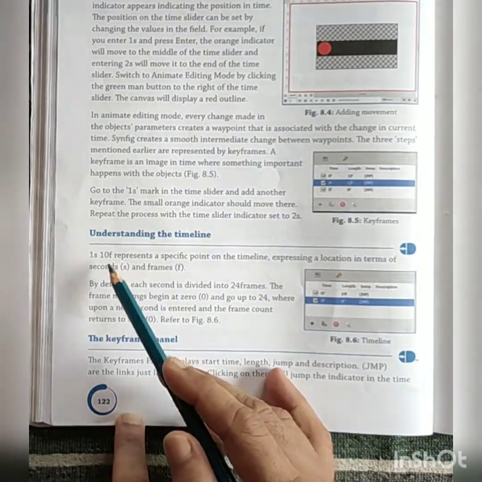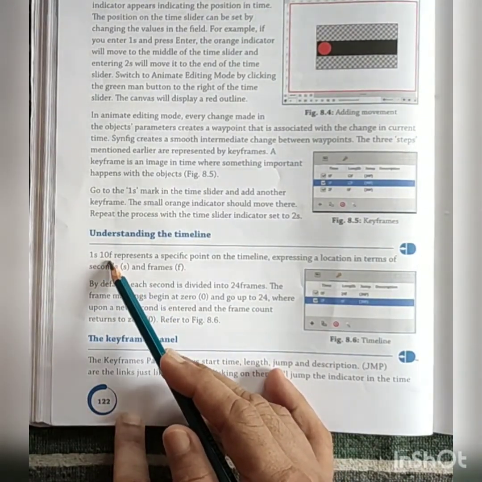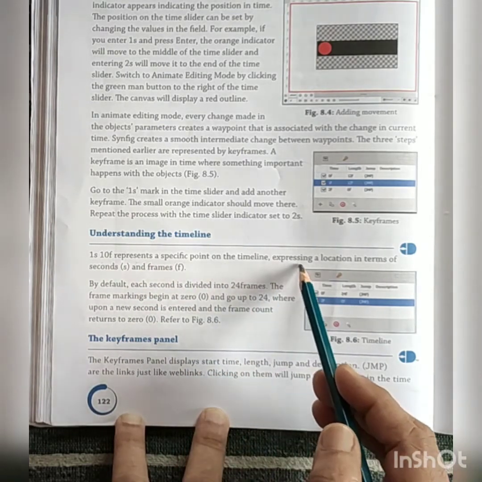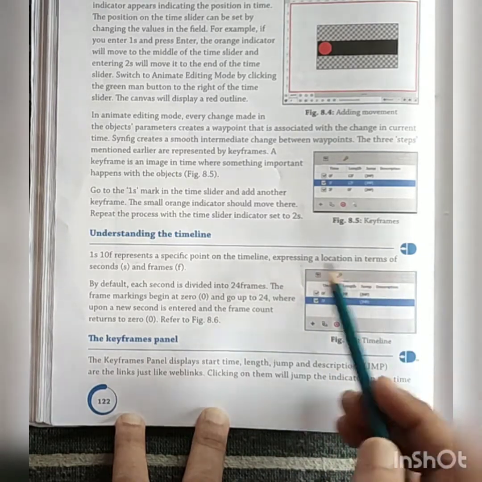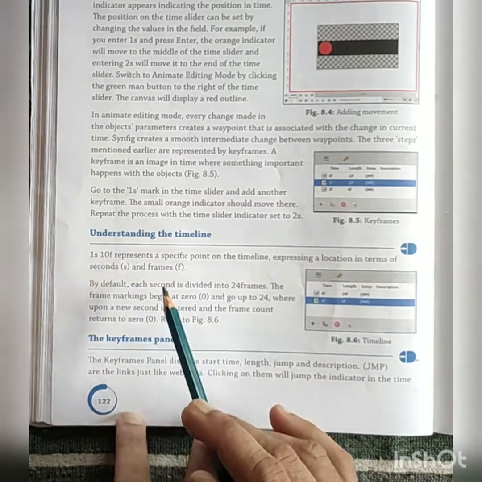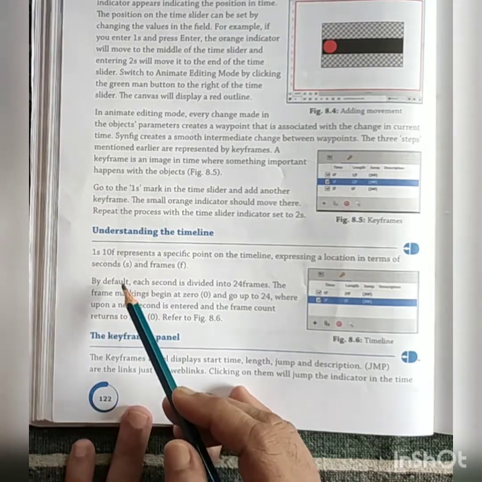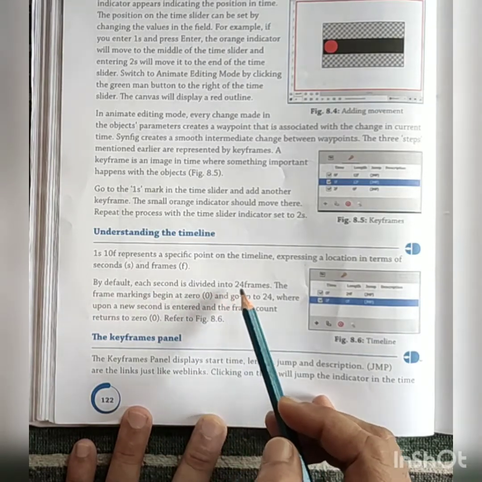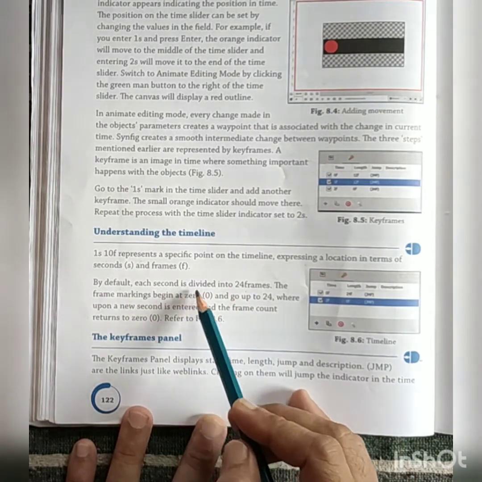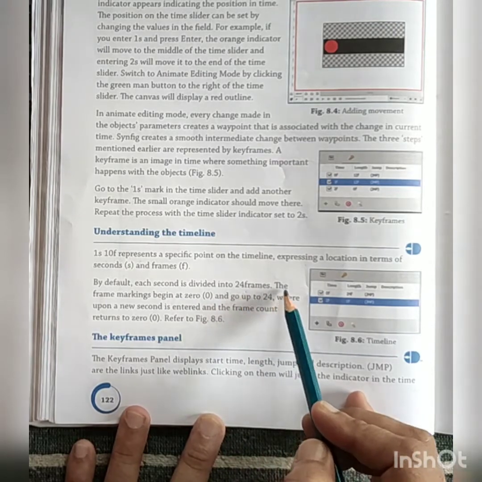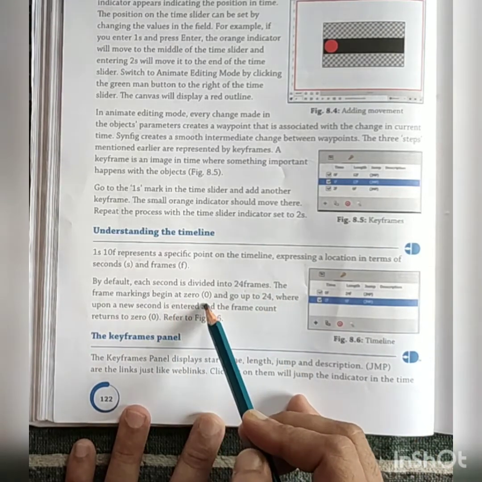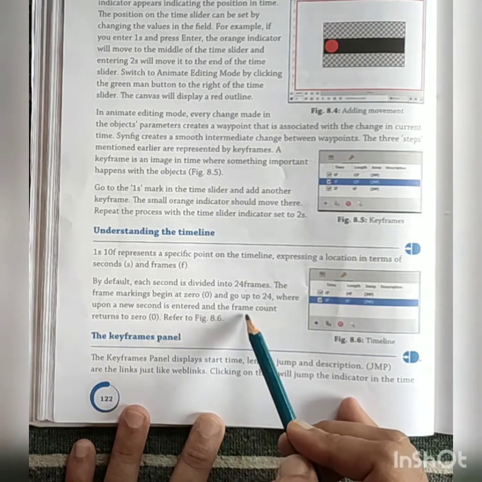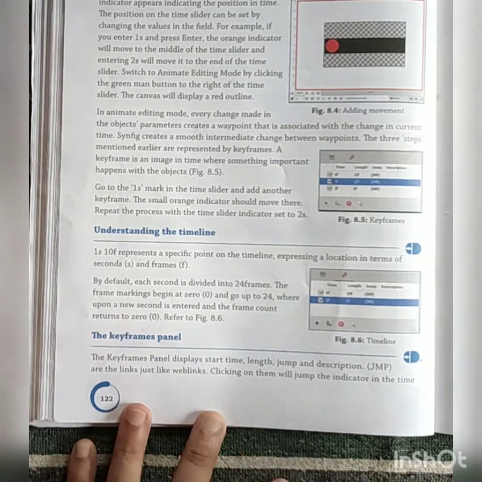Next we have understanding the timeline. One is 10F, 10 frames. 10S represents a specific point on the timeline expressing a location in terms of seconds and frames. So this whole concept depends on seconds and frames, as it's animation software. By default, each second is divided into 24 frames. The frame markings begin at 0 and go to 24, whereupon a new second is entered and the frame count returns to 0.